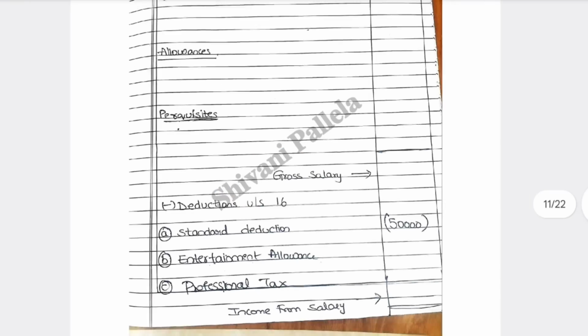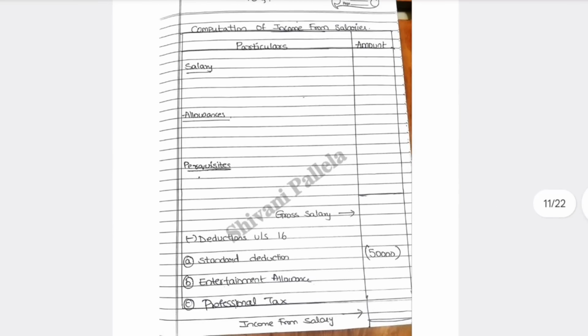Exactly how I have presented the pro forma in your examination booklet also, like this only you need to present it. Some people write half the pro forma on one page and half on another page. Don't write like that. Okay, the total pro forma should be on one side of your page only. It should not continue to the next page. Clear?